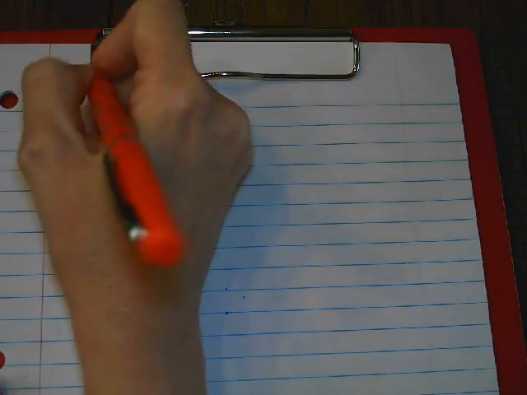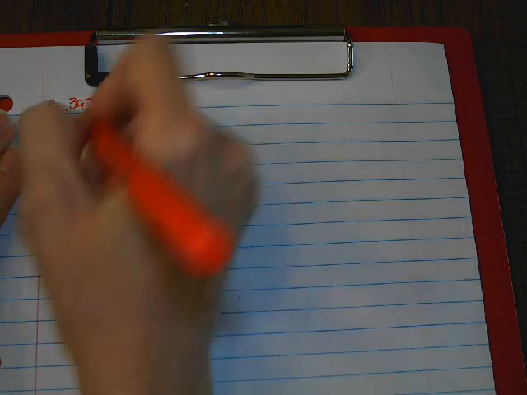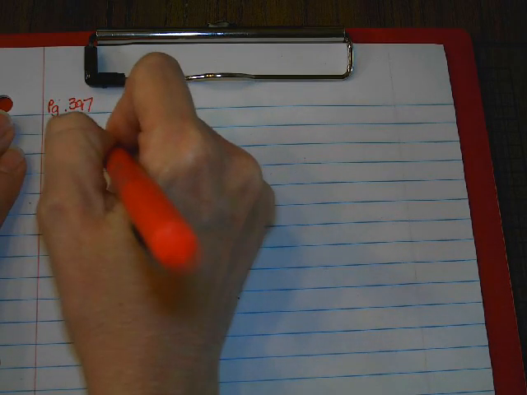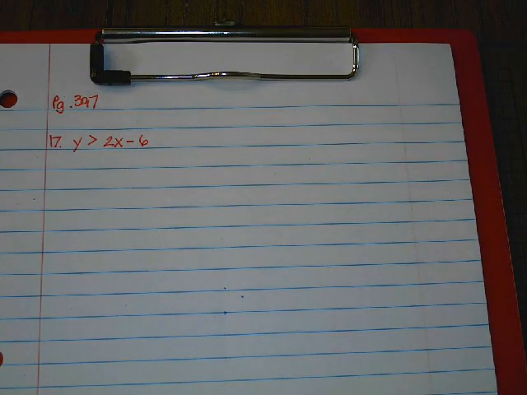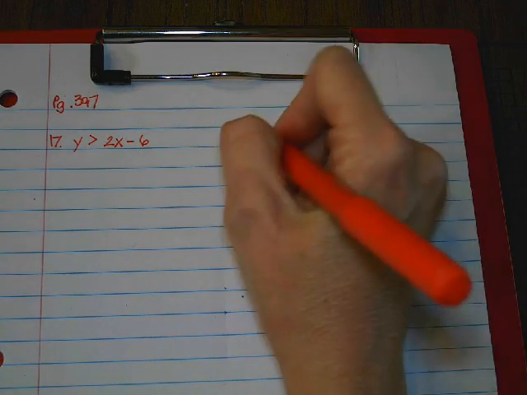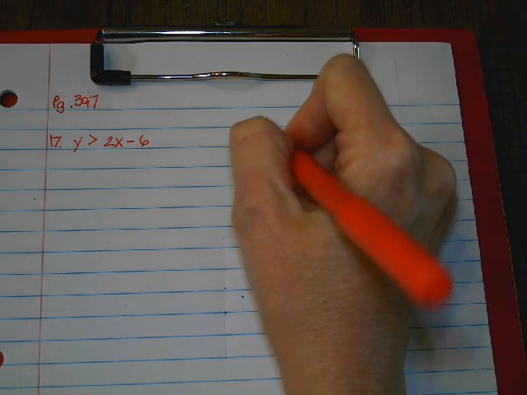All right, so we're going to do page 397, and we'll start with numbers 17 and 21. So number 17, we have y is greater than 2x minus 6. The first 2 we do are going to be in slope-intercept form. The next 2 that we do will be in standard form. So since we're in slope-intercept form, I'm going to write this down, slope-intercept form.